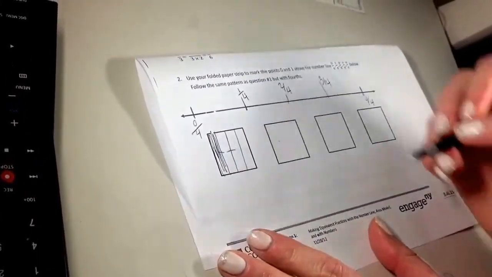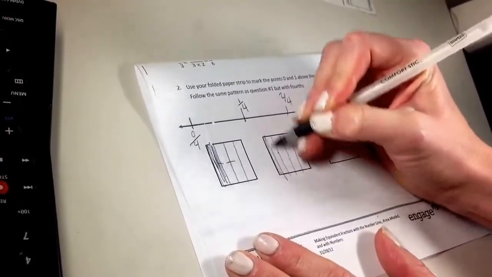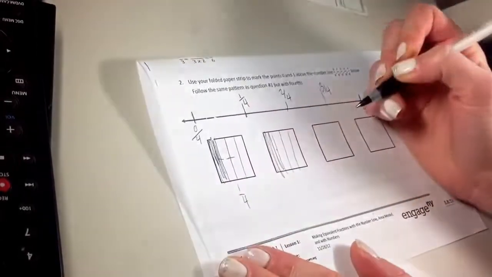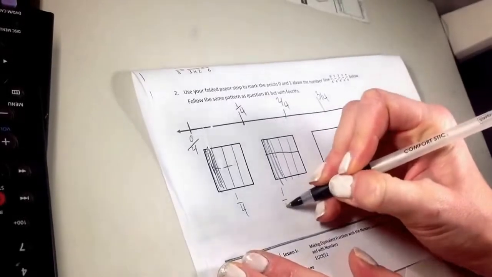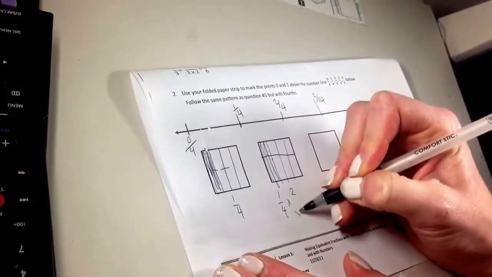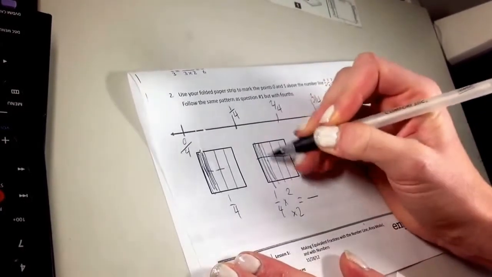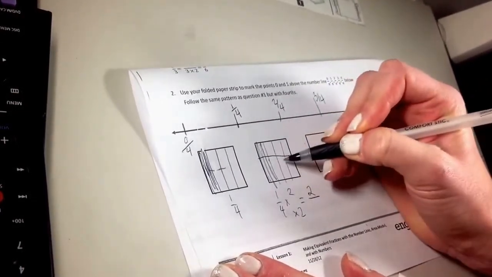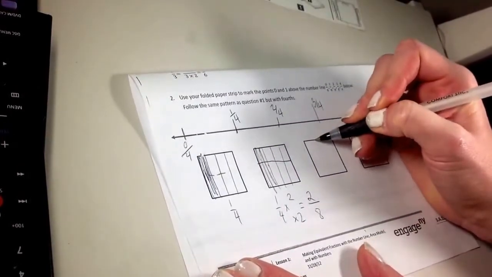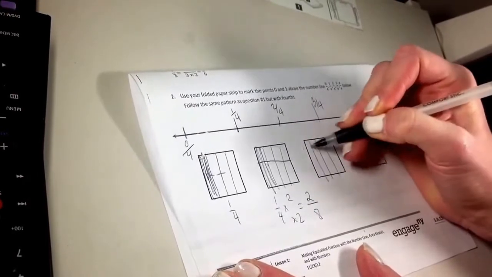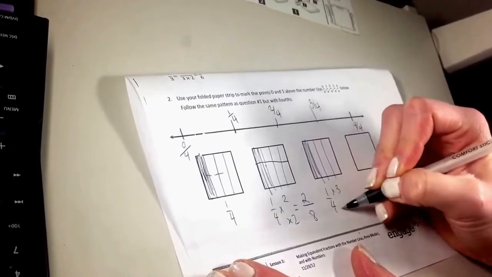There's 1/4. If I want to find some that are equivalent, I have 1/4, and here I can cut it in half. So 1/4, top and bottom, times 2 is going to give me 1, 2 that are shaded, and 1, 2, 3, 4, 5, 6, 7, 8 total. And again, we'll do our 1/4. And this time, I'll multiply top and bottom by 3.